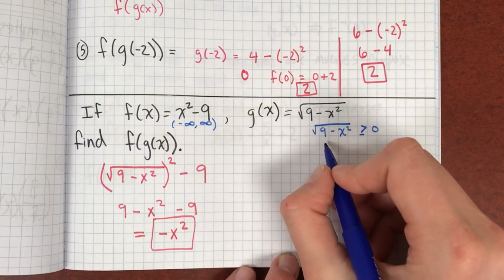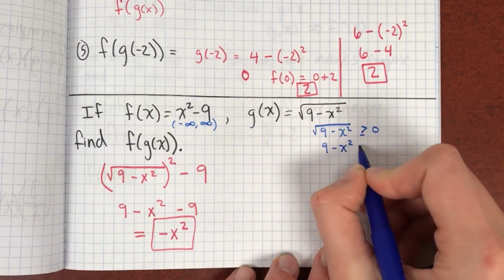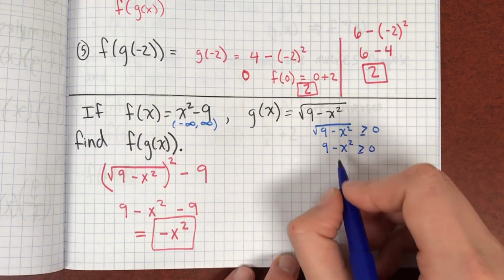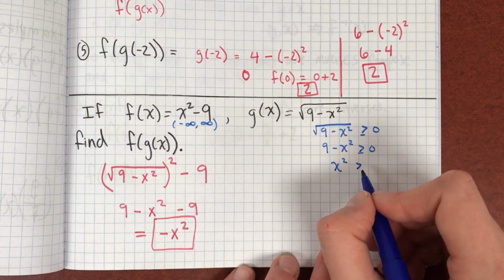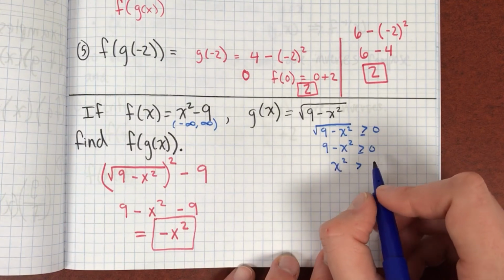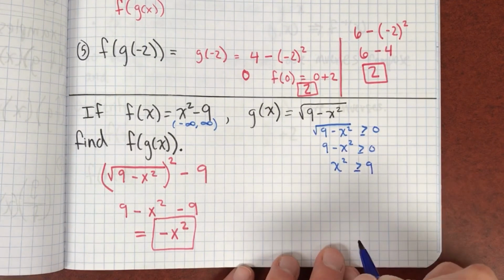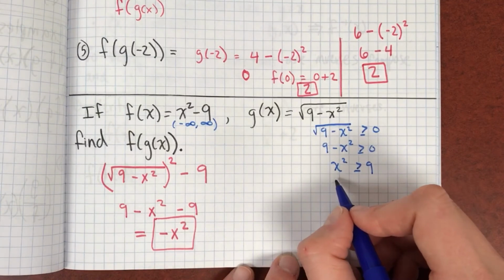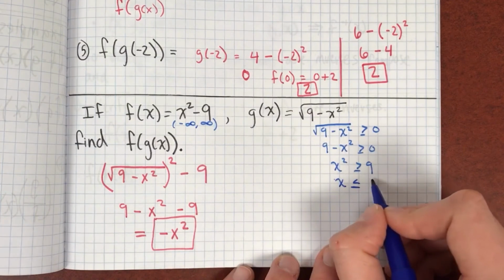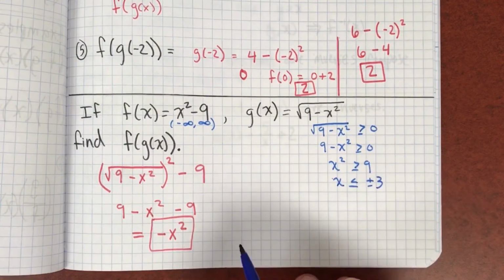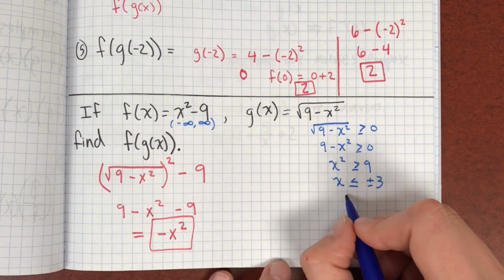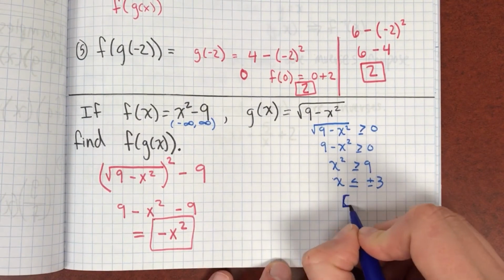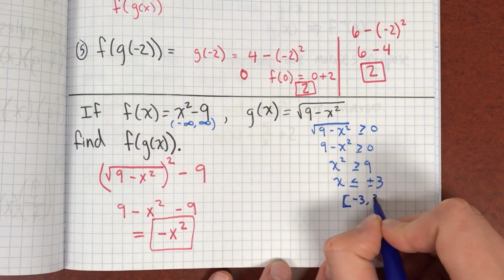So I'd undo my square root by squaring, and I would get x squared is greater than or equal to 9. And so x is going to be less than or equal to plus or minus 3. So that means we're looking at our function just between negative 3 and 3.